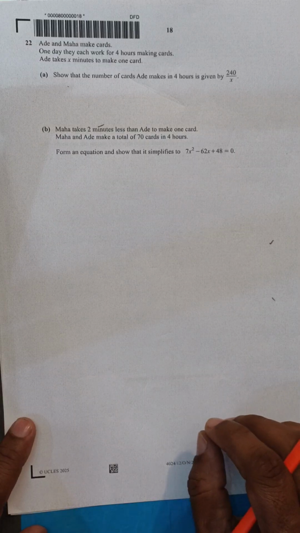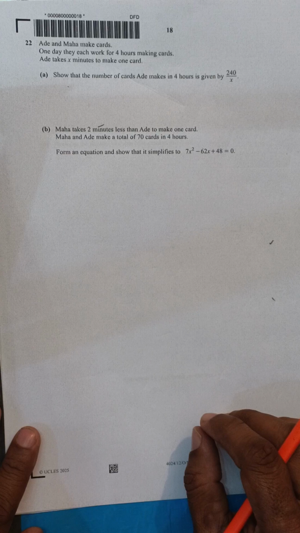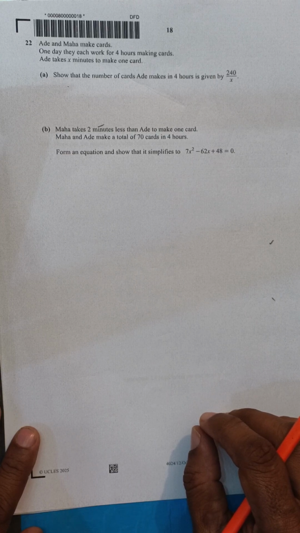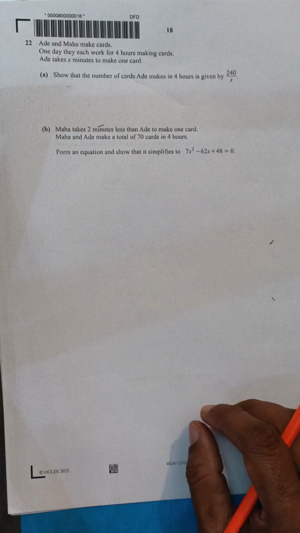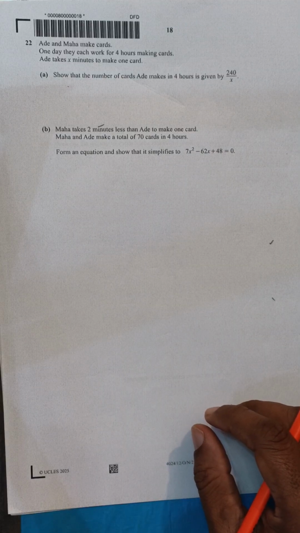Okay, so question number 22 guys is, Eddie and Maha make cards. One day they each work for 4 hours making cards. Eddie takes x minutes to make one card. Show that the number of cards Eddie makes in 4 hours is given by 240 over x. हमें ये show करना है.